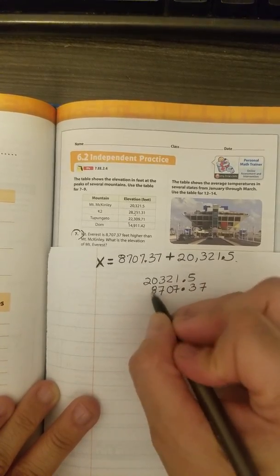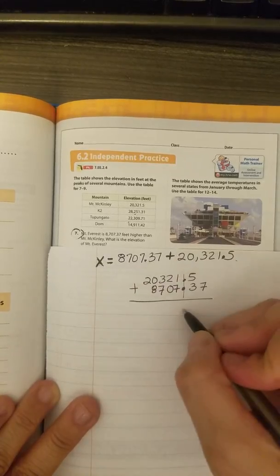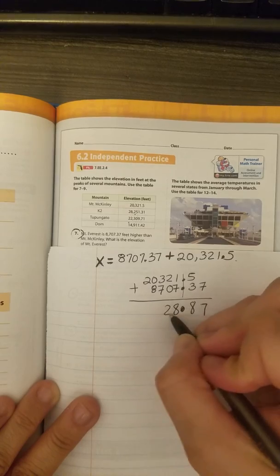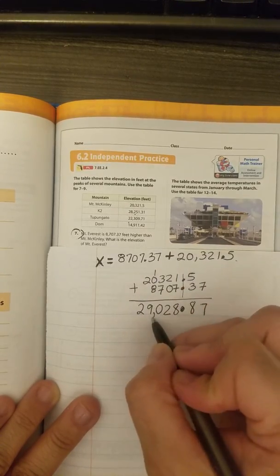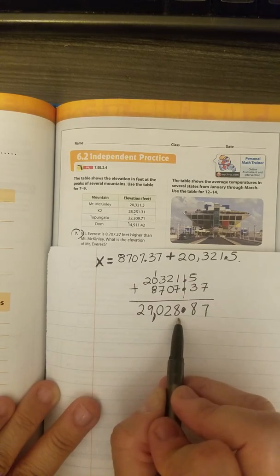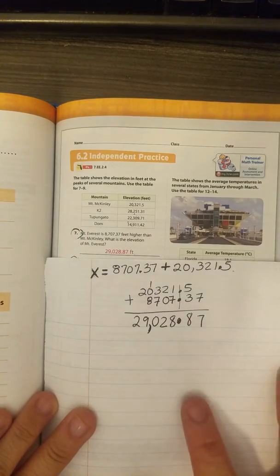As you see, I'm lining them up by place value. We are adding: 7, 8, 8, 2, 10, carry the 1, 9, 2. So Mount Everest is 29,028.87, and here is my answer.